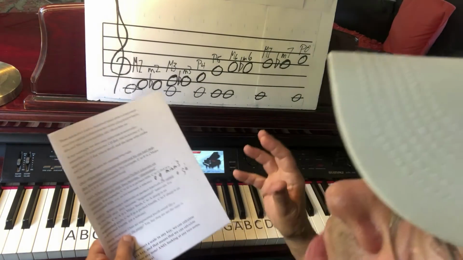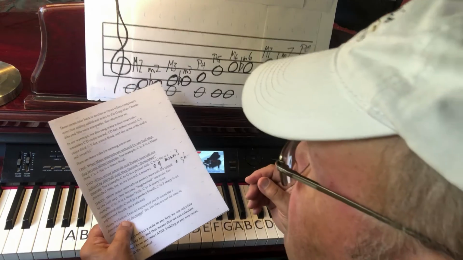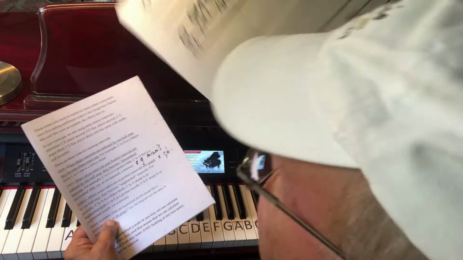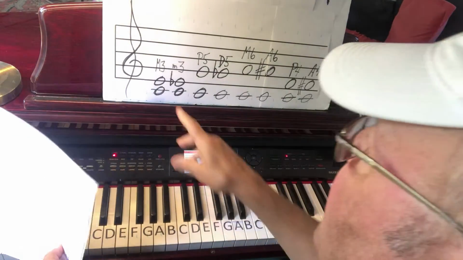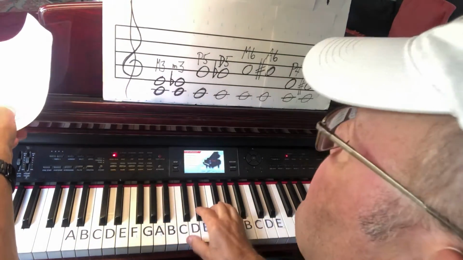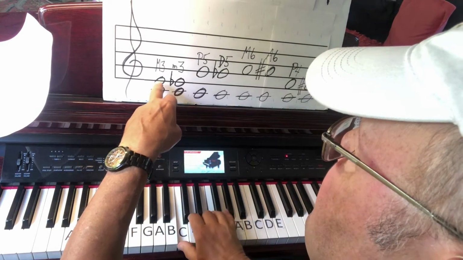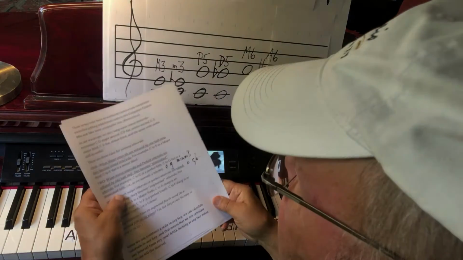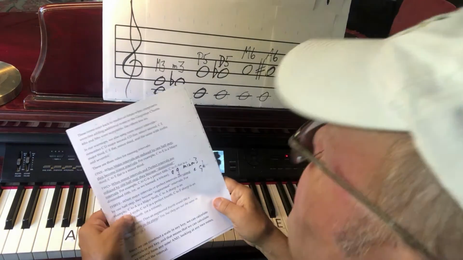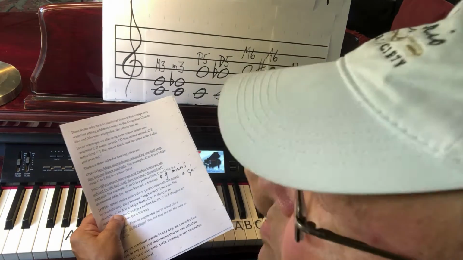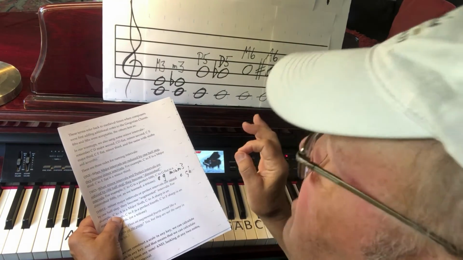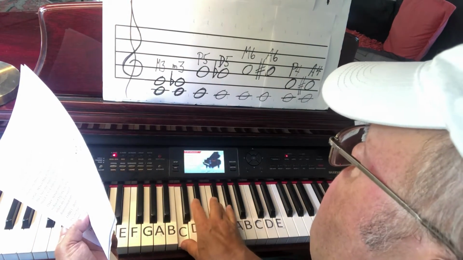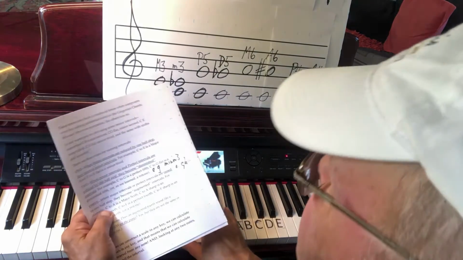So the rules for the naming of the different intervals: when major intervals are reduced by a half step, they become minor intervals. Major third, C to E; C to E flat, minor third. When perfect intervals or minor intervals are reduced by a half step, they become diminished. C, G, perfect fifth; C, G flat, diminished fifth.